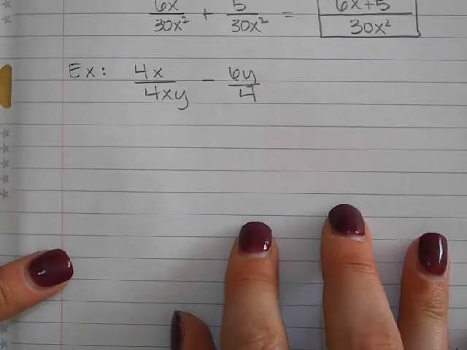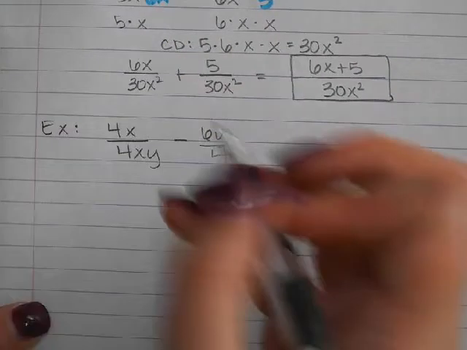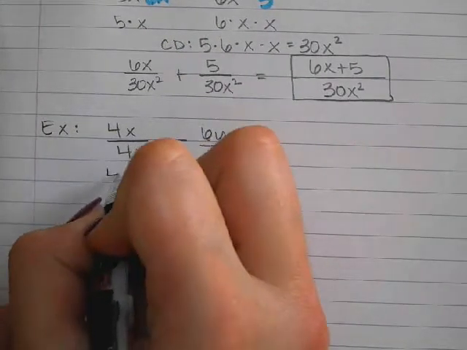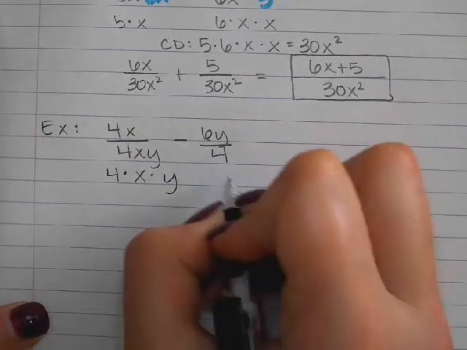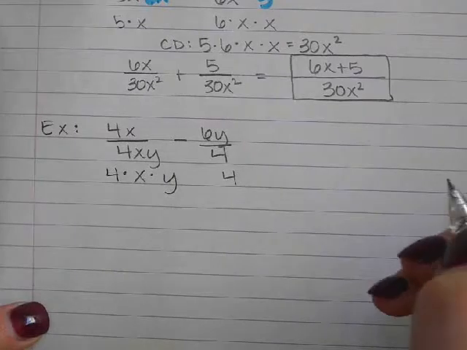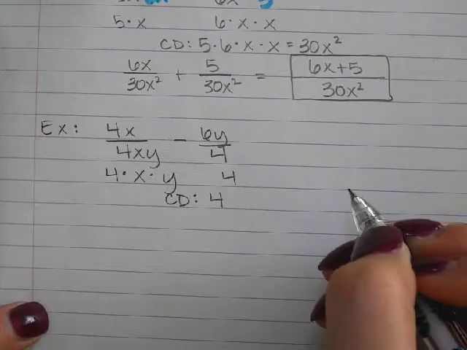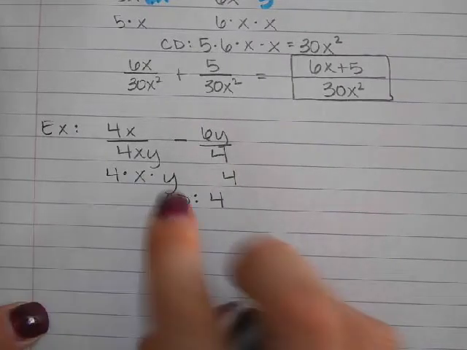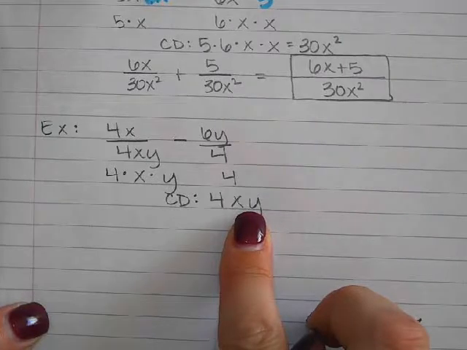And I'm going to start with that same step where I take the denominator and break it down a little bit. So 4xy would be 4 times x times y, and then the 4 I can just call a 4. And so that means that my common denominator is going to need a 4, an x, and a y. So 4xy is our common denominator.